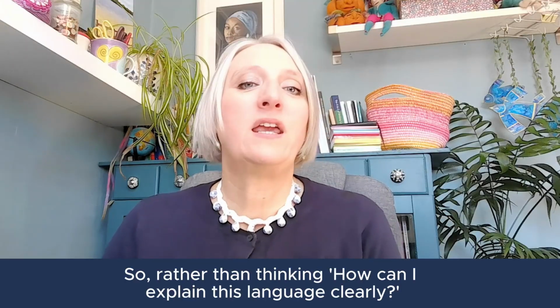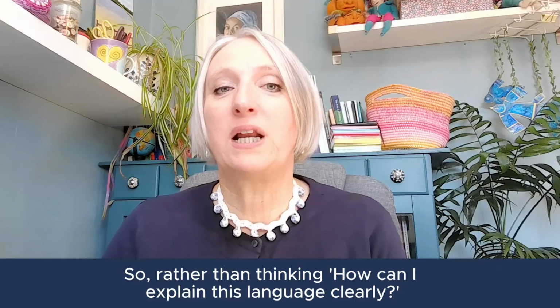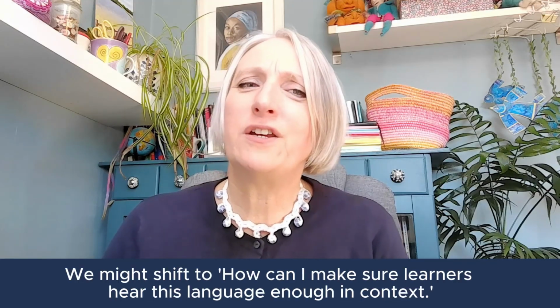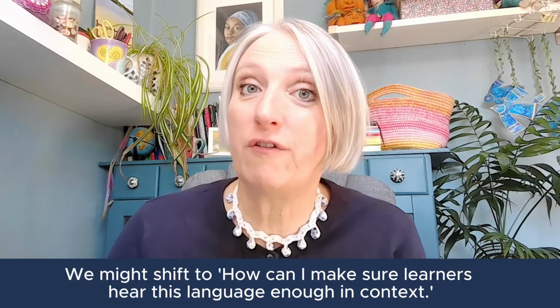So rather than thinking, how can I explain this language clearly? We might shift to, how can I make sure learners hear this language enough in context?